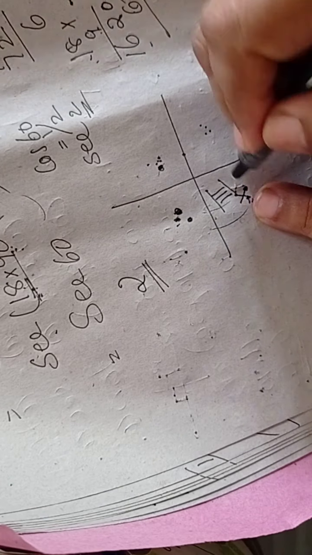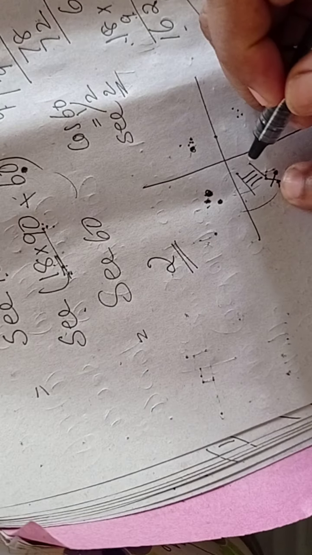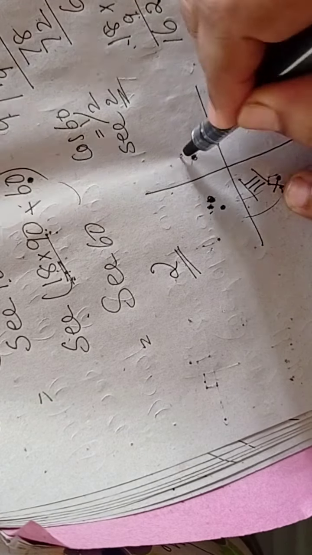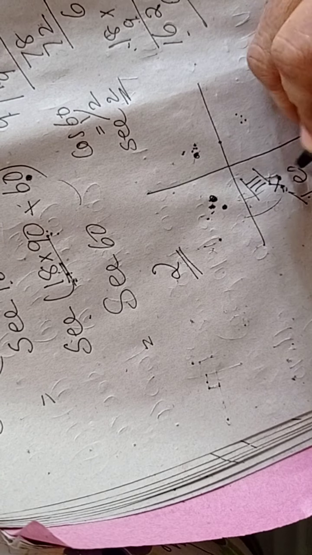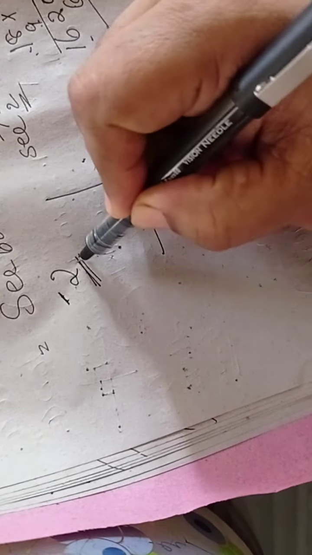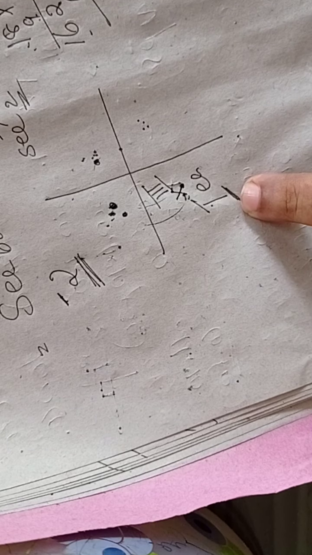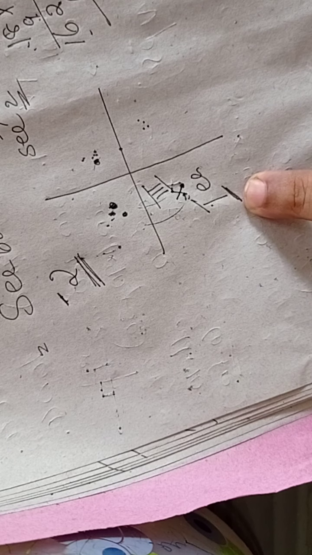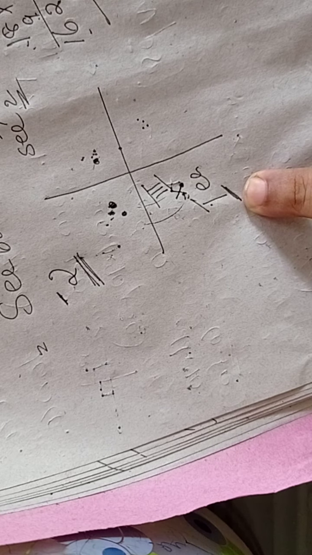The question lies in the third quadrant. In the third quadrant, all silver T, only tan and cot are positive. All others are negative. Therefore, what is the value? -2 is the value. Understand? -2. That is the answer.